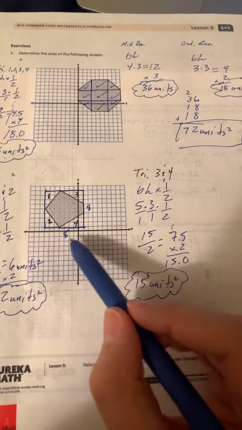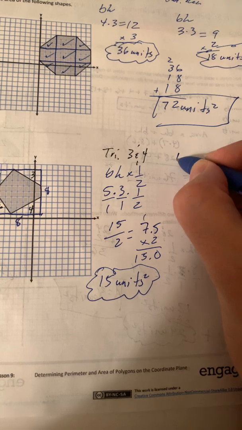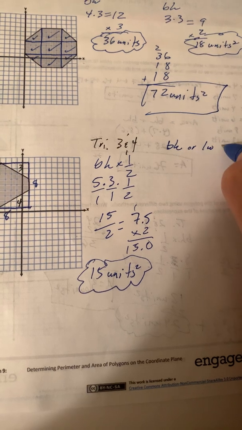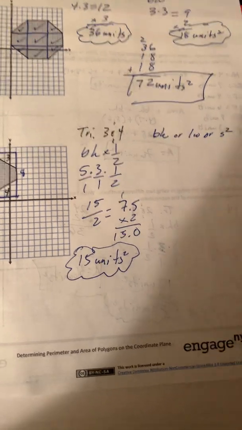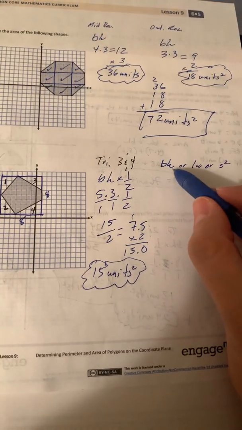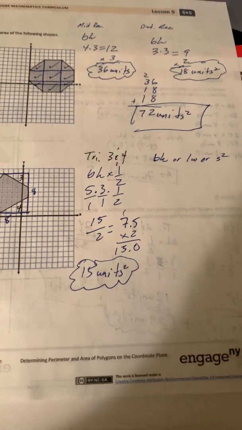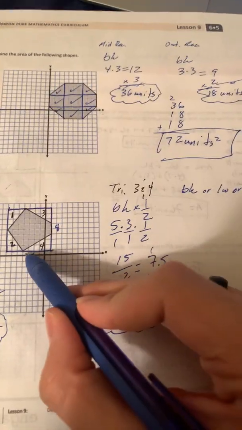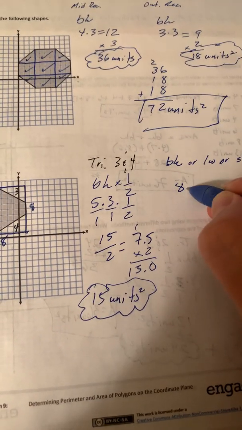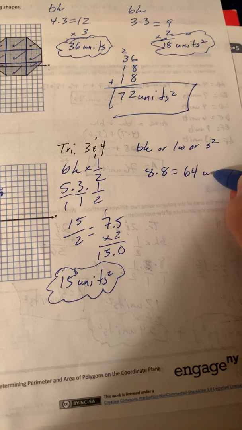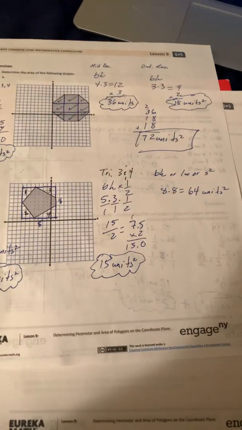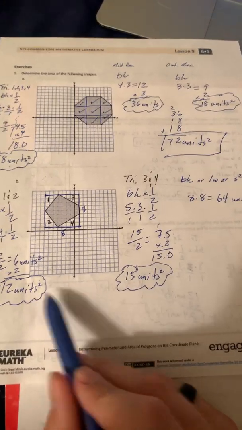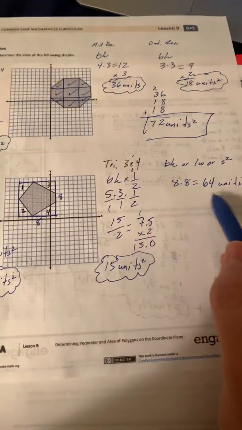Now let's find the area of the square. Base times height. Some of you use length times width, or you can use side squared. They're all the same. I like to use base times height just so that we keep ourselves in the same range, because trying to memorize so many formulas might be overwhelming sometimes. So base is 8 and height is 8. So it's 8 times 8, which is 64 units squared. Now we're going to add the triangles, the 12 and the 15, and subtract it from the 64.